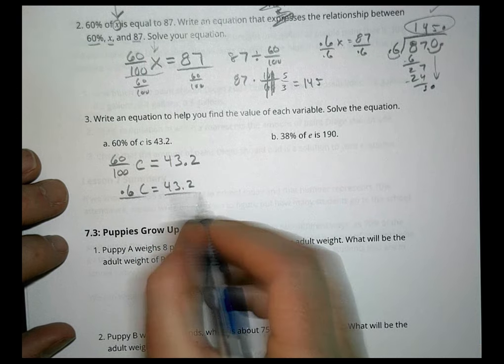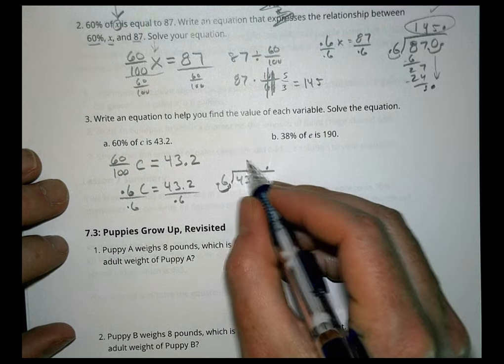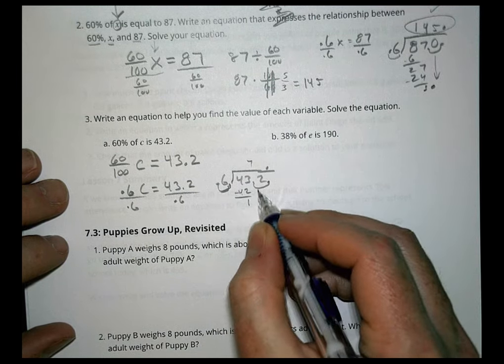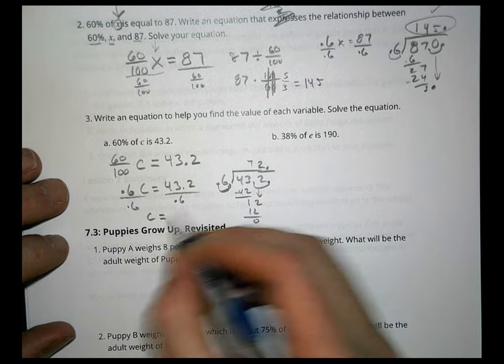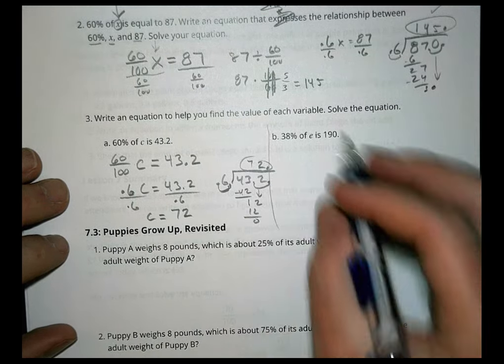I'm going to divide both sides by 0.6. And I'm doing this just because I'm working with a decimal on the answer side, or the solution side, so it's just as easy. Move the decimal over 1, and put it right on top right away. 6 goes into 43 7 times. For 42, we subtract, we have a 1, bring down the 2, we have 12. 6 goes into 12 2 times, and that's done there. So what does C equal? C equals 72.